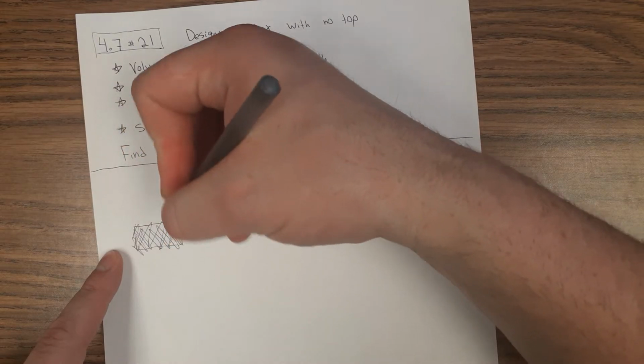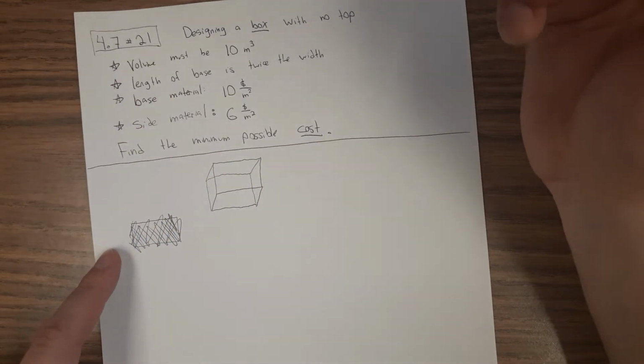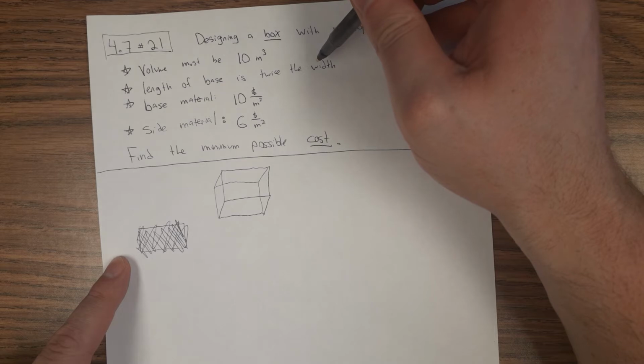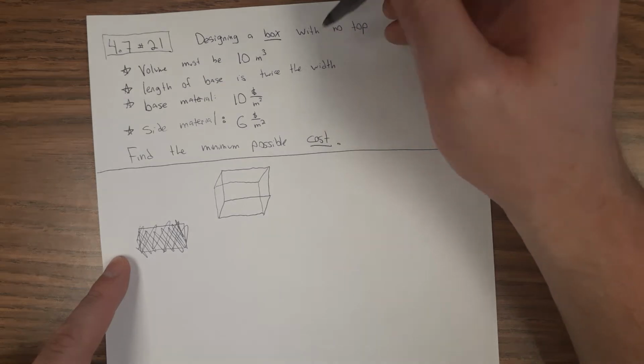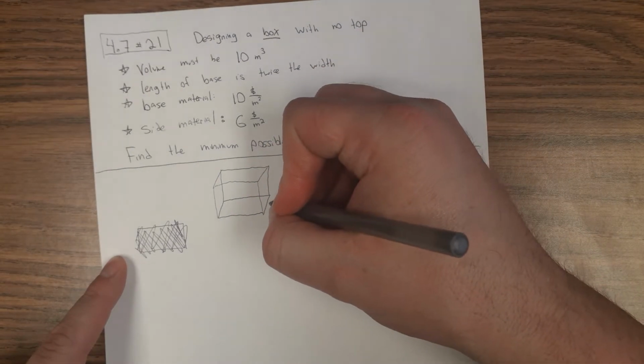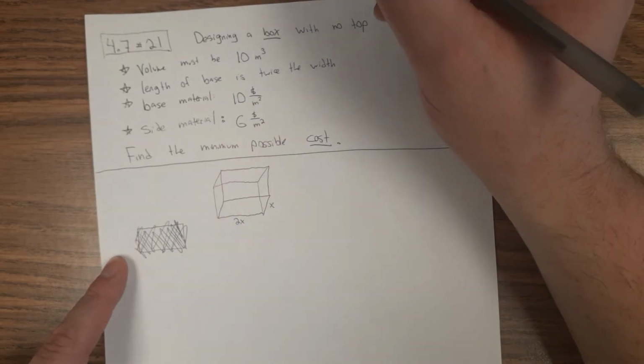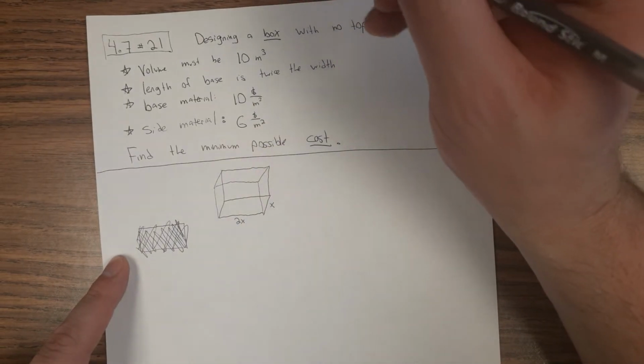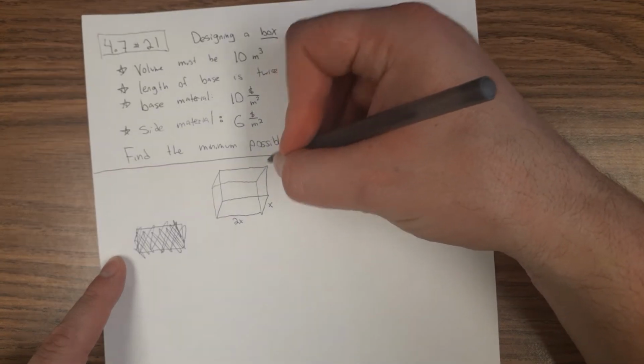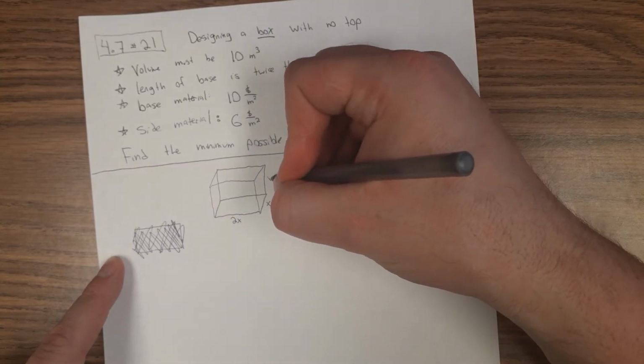And what do we know about this? We know that the length of the base is twice the width. So maybe I'll call this one x and this one 2x. And then we don't know anything about the height of the box, so maybe I'll call that y.